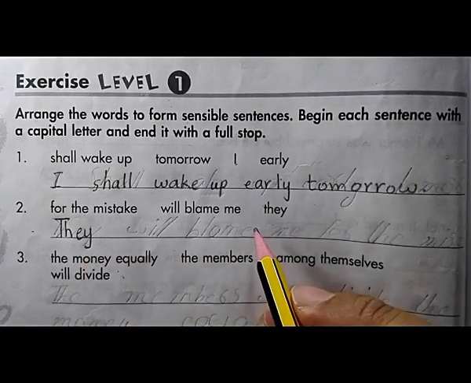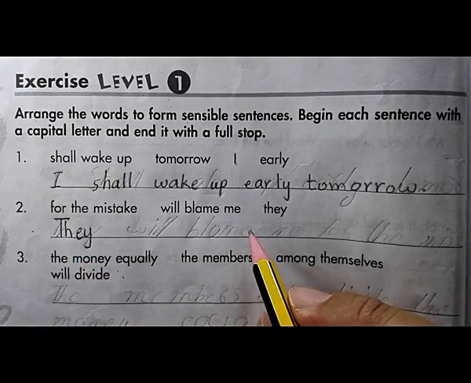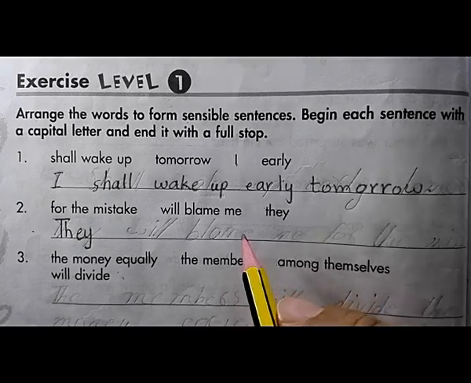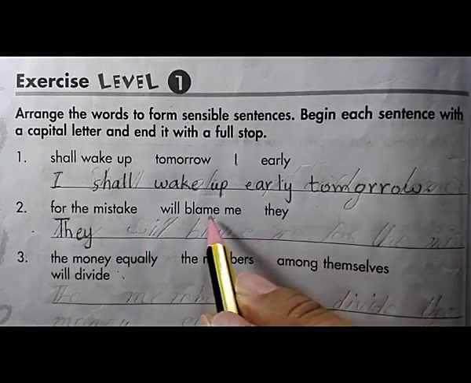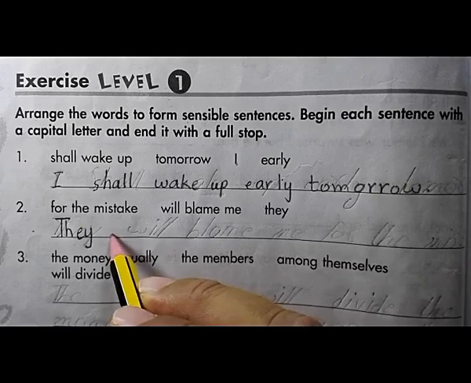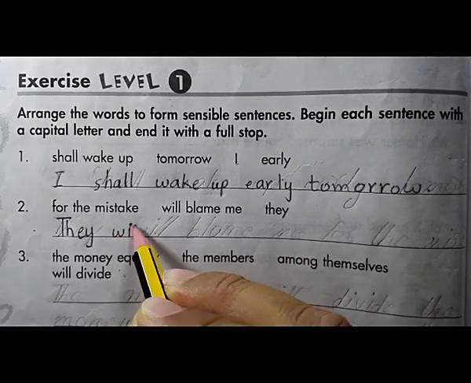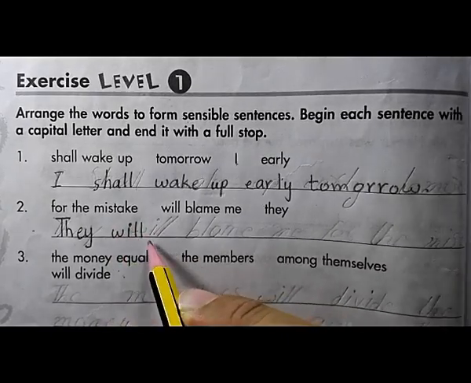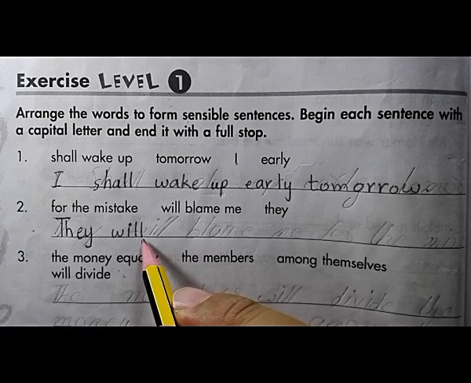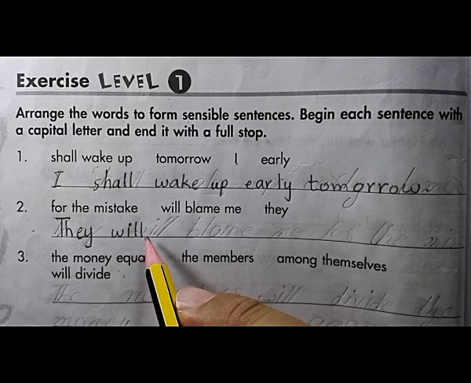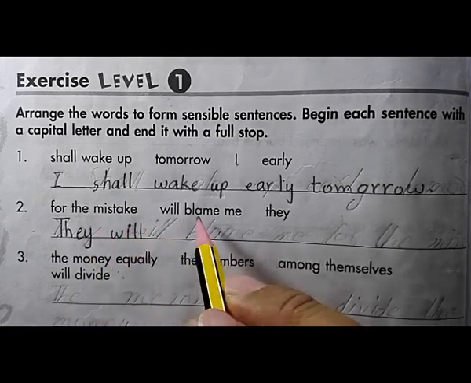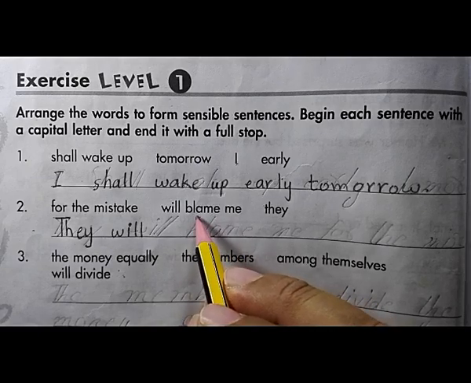Now because it is future tense, we need to write will or shall, and here we can see there is will, so we will write will, they will, and after will we need to write verb, and here the verb is blame.